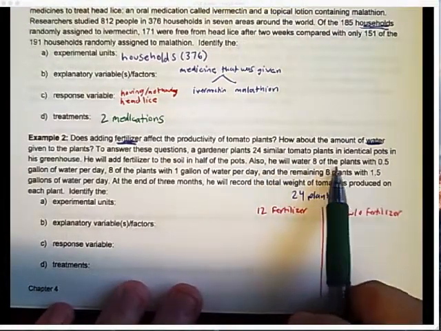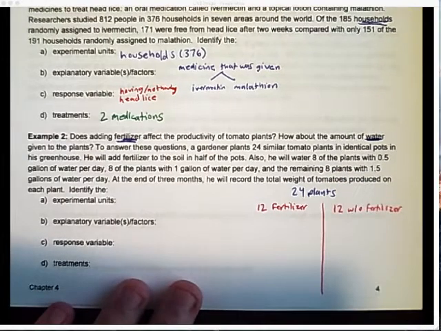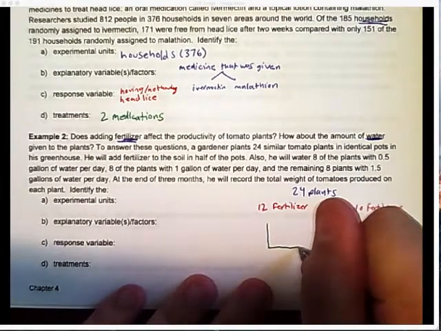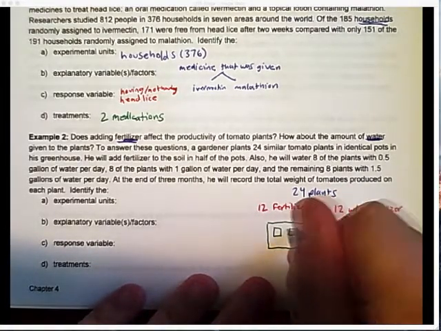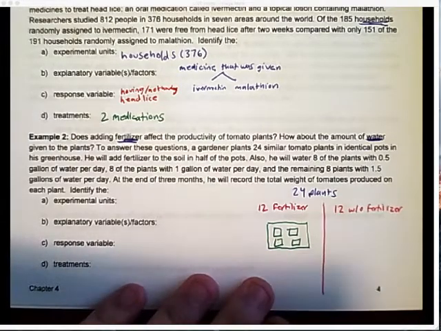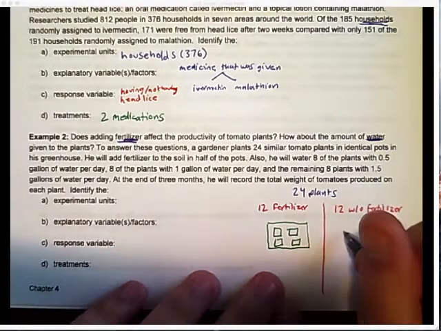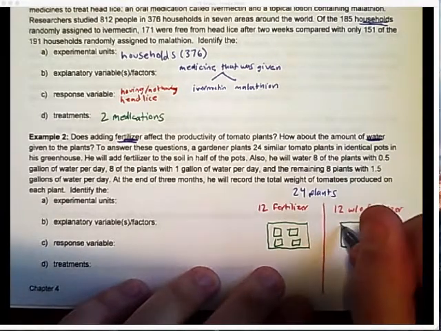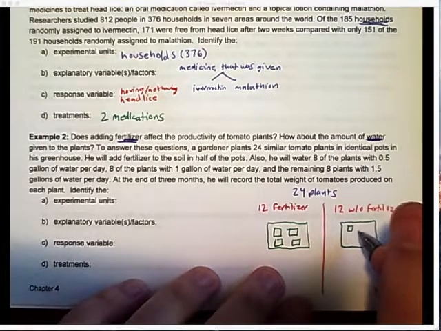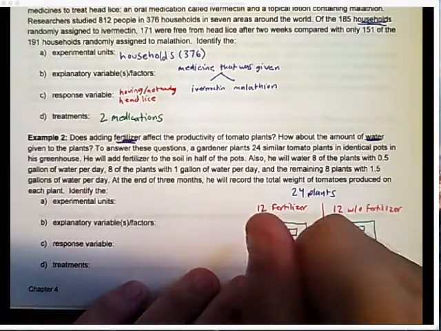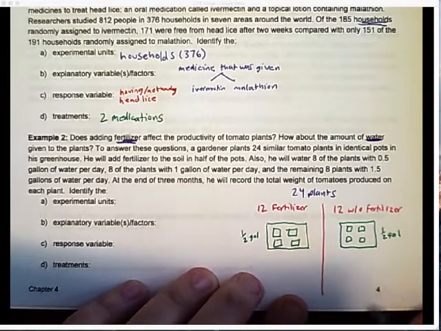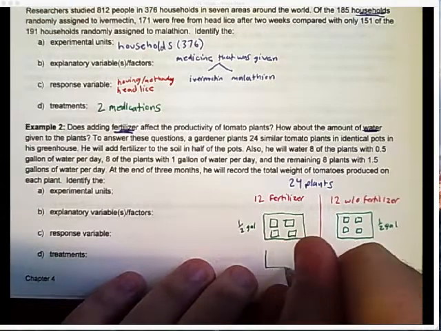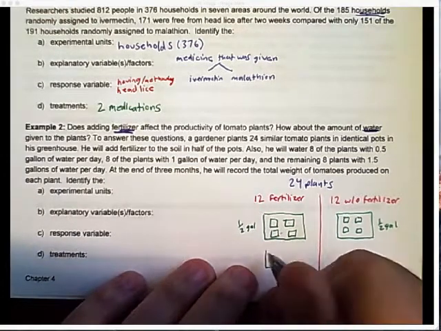he will water 8 of the plants with half a gallon of water per day. So in 4 of them, I'm going to split this up evenly. So in 4 of those over here, and in 4 of these over here, all right, they get a half gallon of water. All right. So I have the 8, 4 and 4 make 8.